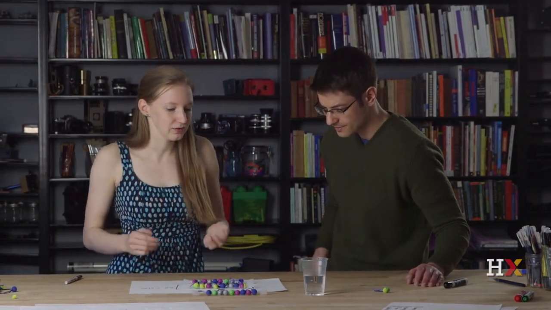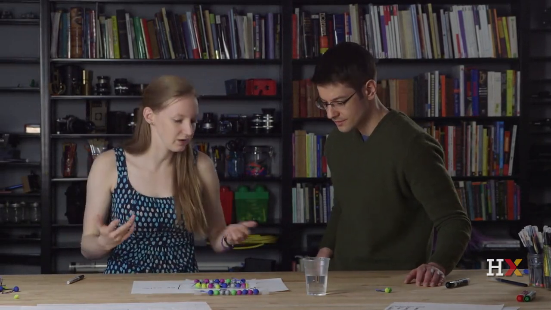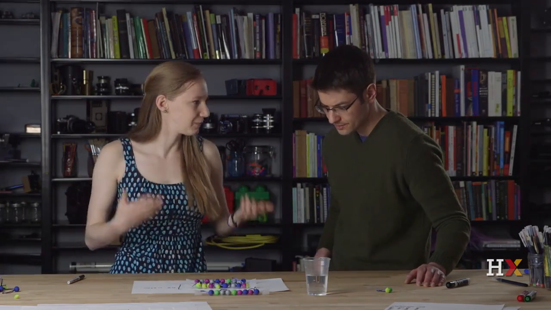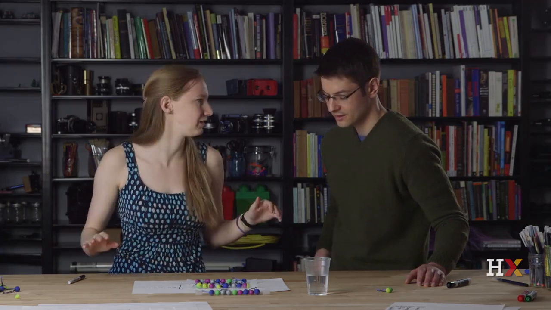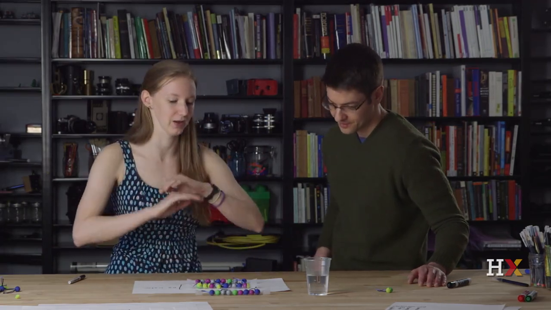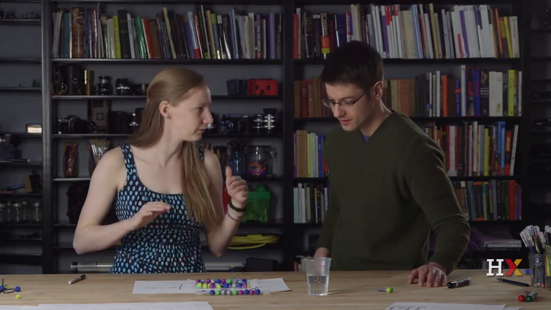And now what we're looking at is, are these phospholipids moving around? Is there fluidity here? What would you expect to happen if the phospholipids can't move, they're fixed in place, maybe they can rotate a little bit, but there's no real fluidity?